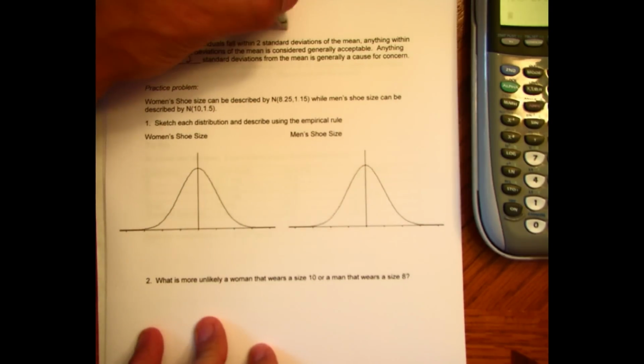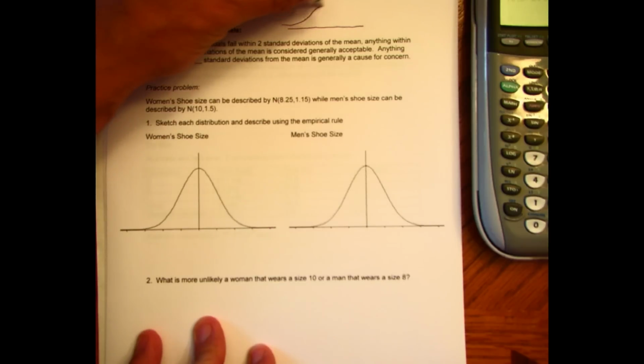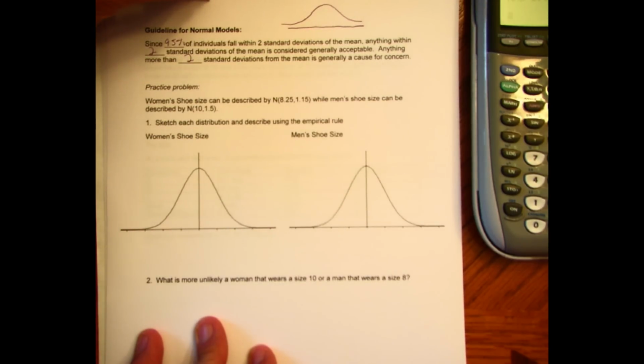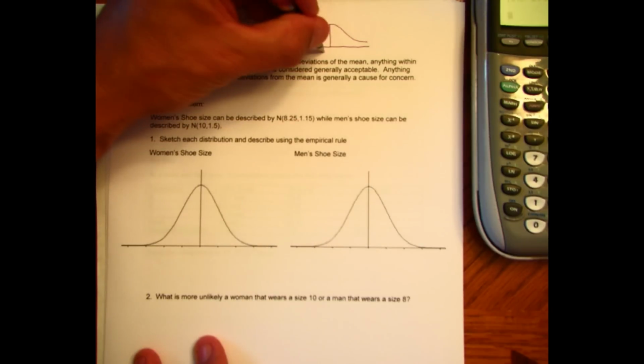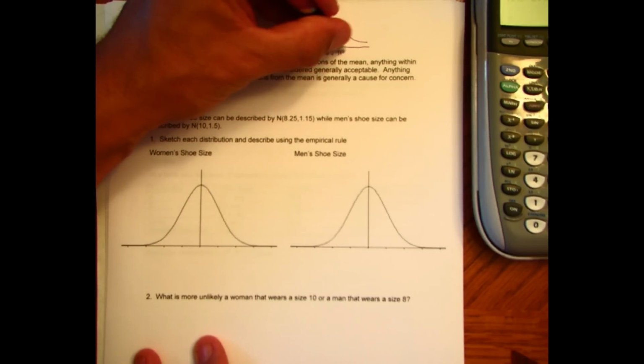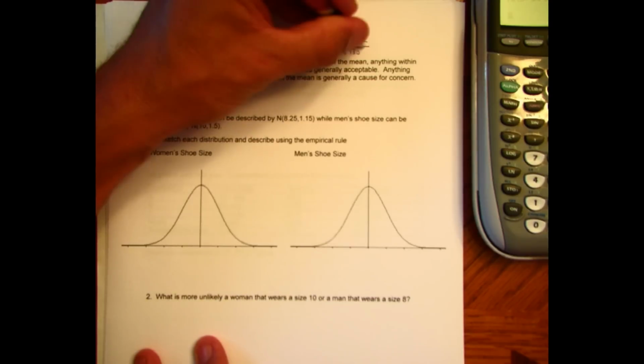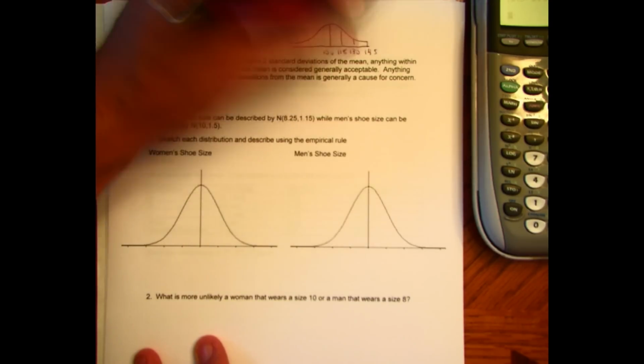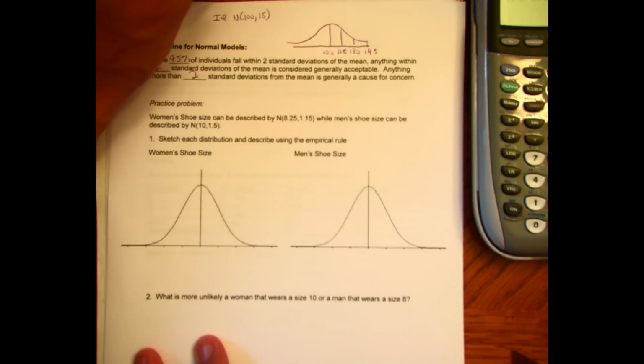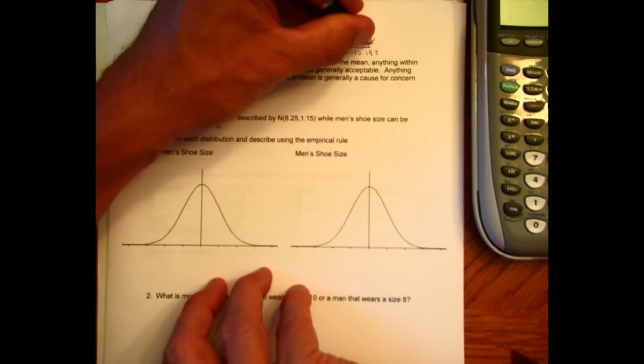Alright, think of it this way. I'm going to do a normal model for IQ scores. Intelligence IQ scores are normally modeled with a mean of 100 and a standard deviation of 15. I'm just going to look at this end of it for now. Anybody that scores above 2 standard deviations is considered to be highly intelligent. If you get up above 145, then this is considered what? A genius, right?